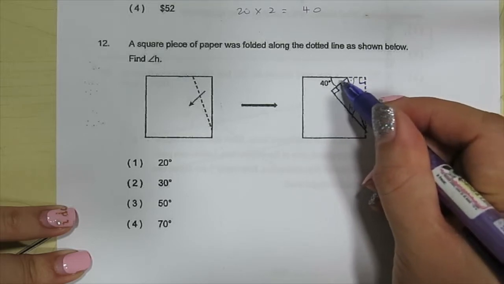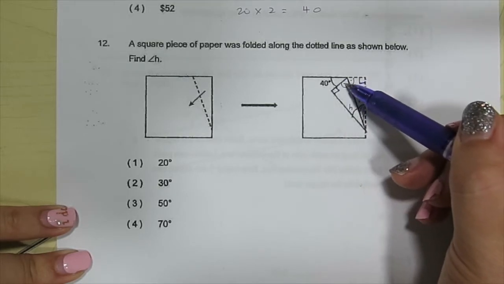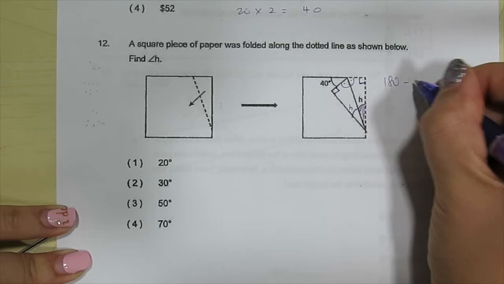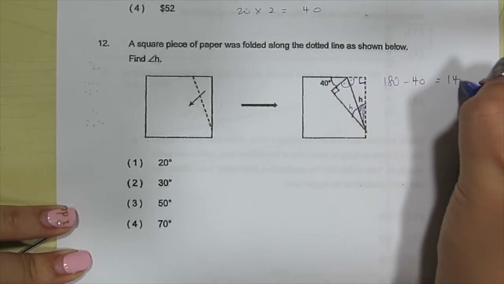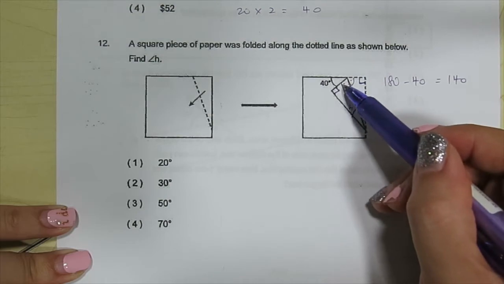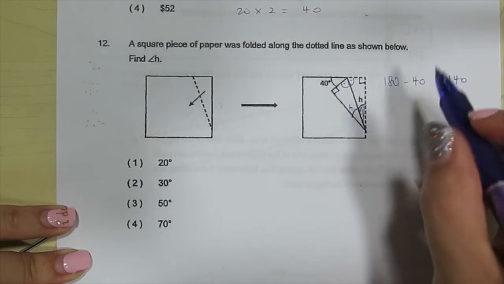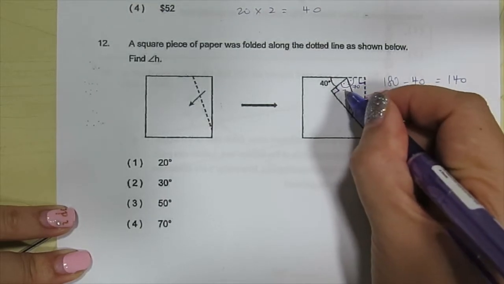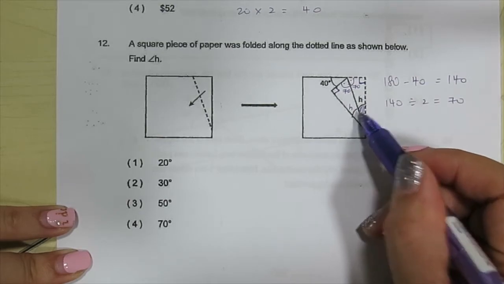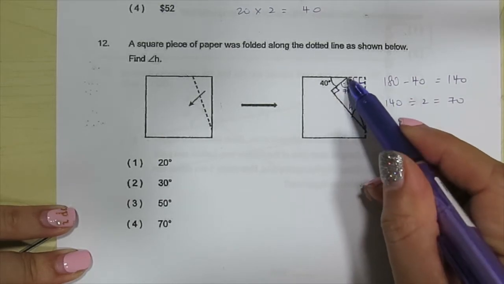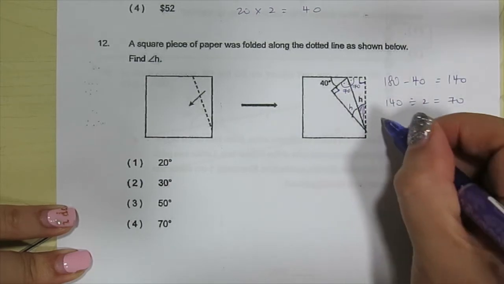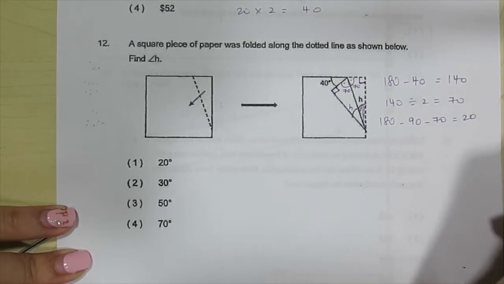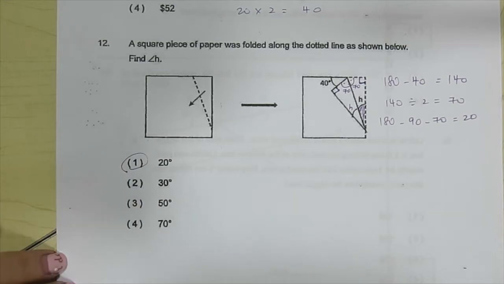Okay, so angles on a straight line, these 3 angles, this, and 40 degrees will make up 180 degrees. So 180 degrees minus 40 is 140. So these two angles add up to 140 degrees. So 140 degrees divided by 2, 70. Each of these 70 degrees. So in order to find angle H, angles in a triangle make up 180 degrees. So I can take 180 degrees minus 90 degrees minus 70 degrees. I'm left with 20 degrees. Option 1.